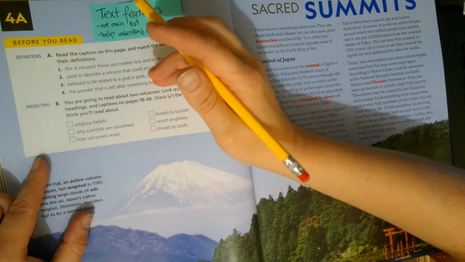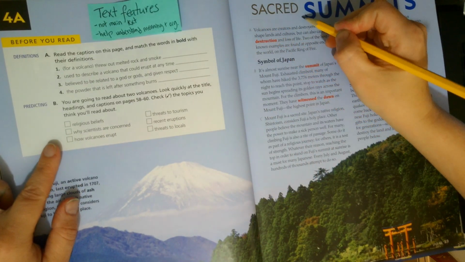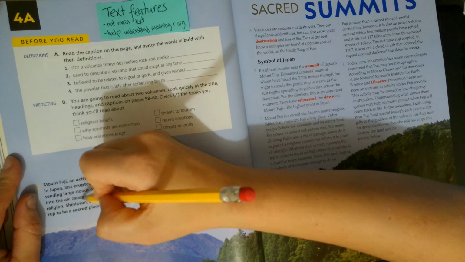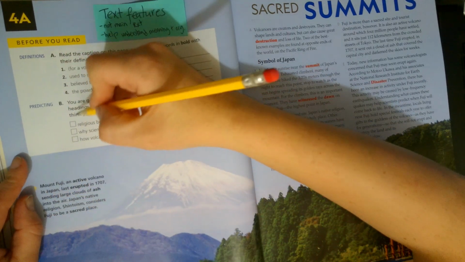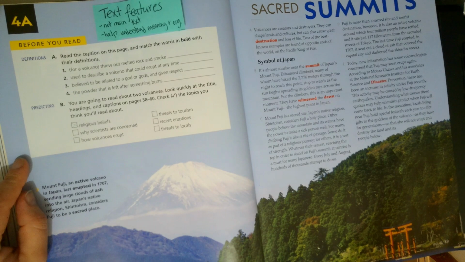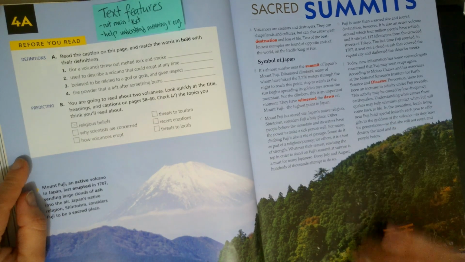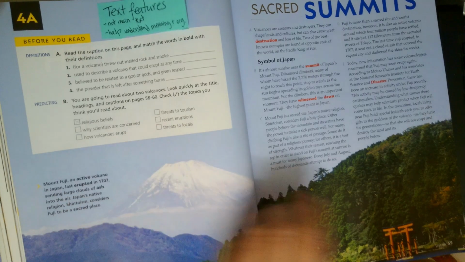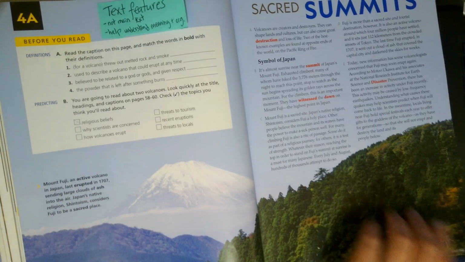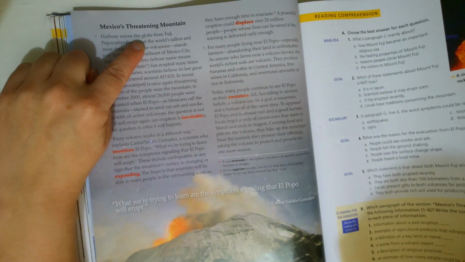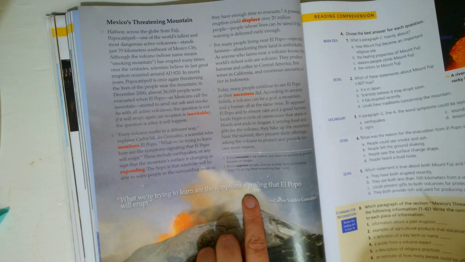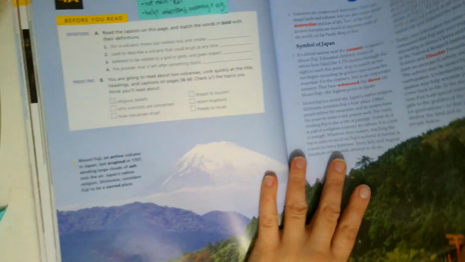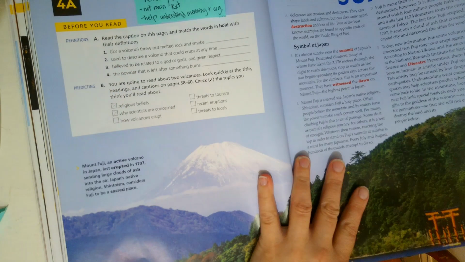Now, we don't all have to agree here, but I think because of the word sacred, and again, the mentioning of Japan's native religion, I think we're going to read about religious beliefs, at least for Japan. Okay, why scientists are concerned. Well, let's see. Concern, I remember we had the word threatening over here. And we had scientists trying to look at the signals because they're worried it's going to erupt. So I think, yes, scientists might be concerned.